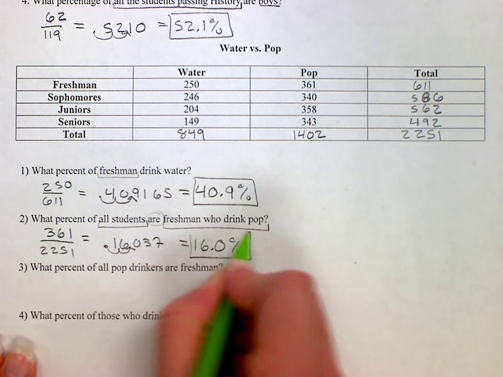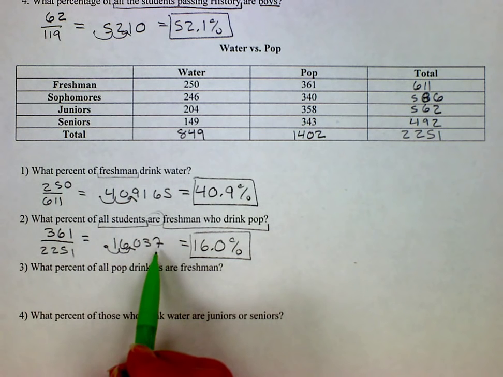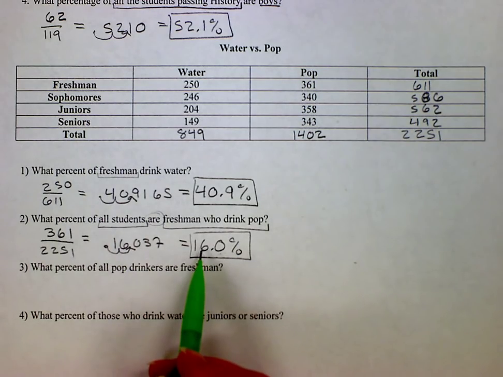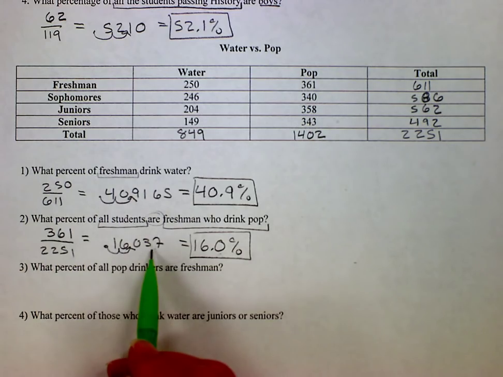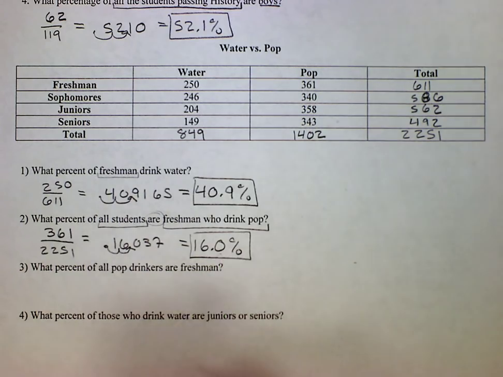And still round, since the decimal is not ending and we're rounding to the tens place, I do want you to put the 0 there. That would be misleading, and that would be exactly 16% if you didn't put the 0, but no, it's not exactly 16%. But rounded to the tens place, there needs to be a 0.